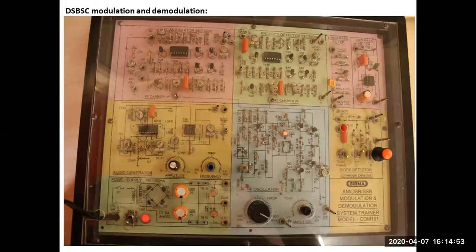Now, let us go towards the second practical, that is DSBSC modulation and demodulation. Here we will need 5 sections of this experimental board: audio generator section, RF oscillator section, balance modulator section, product detector section, and low pass filter section. Let us see the demonstration stepwise.